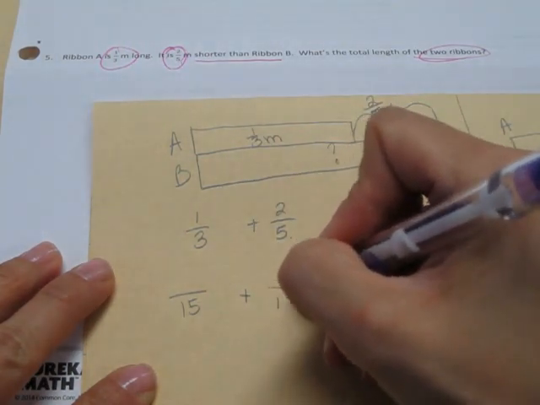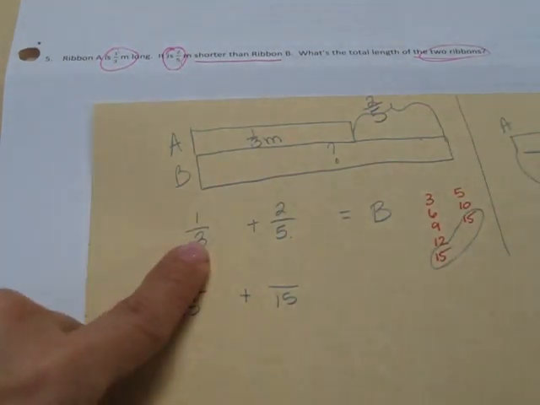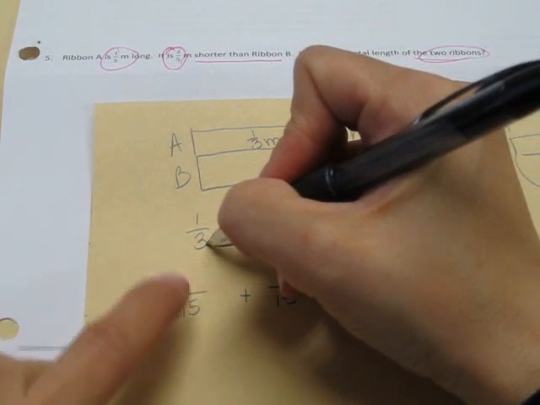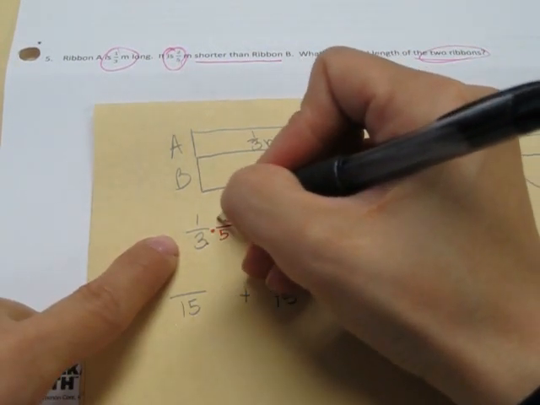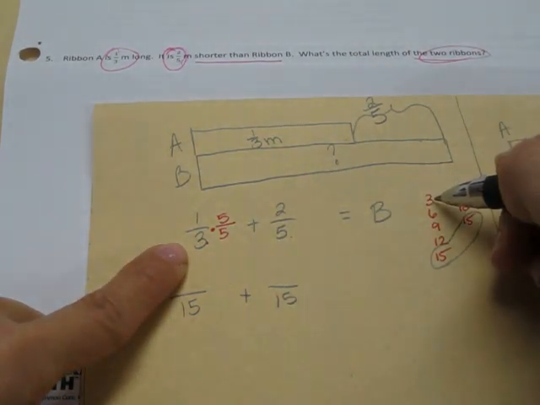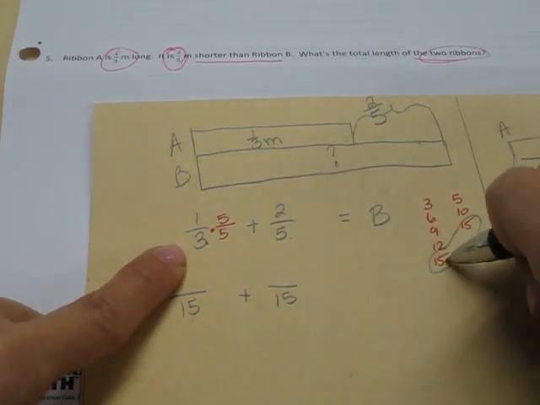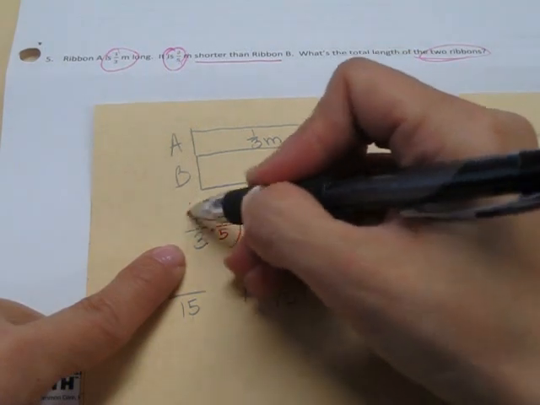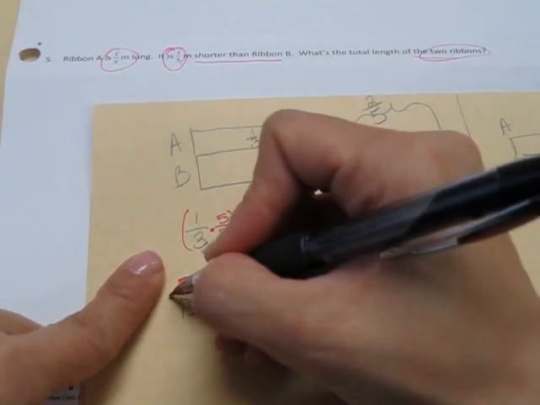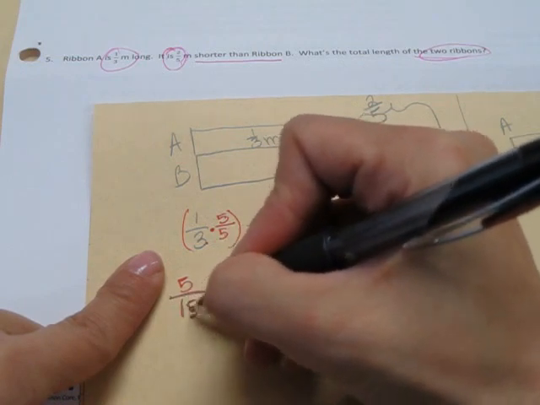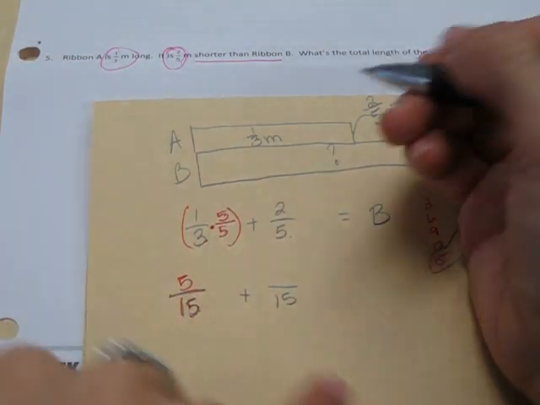There's my new denominator. And then I have to ask myself, okay, well, what am I going to multiply 3 by to get 15? Well, I'm going to multiply that by 5, or 5/5. I can always go here and go 1, 2, 3, 4, 5. So 5/5. 1 times 5 is 5. 3 times 5 is 15.